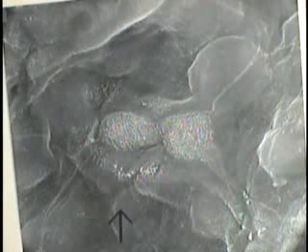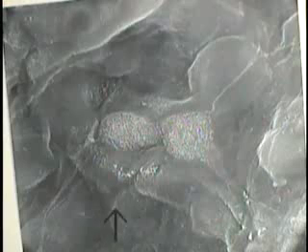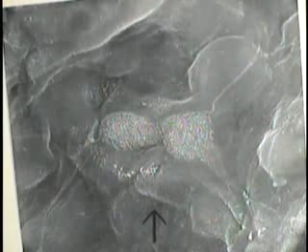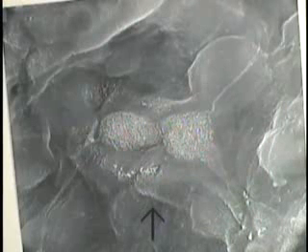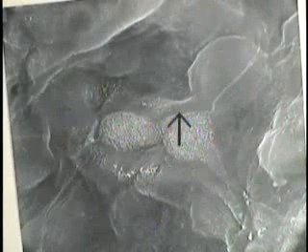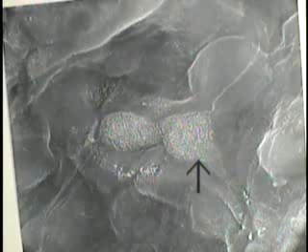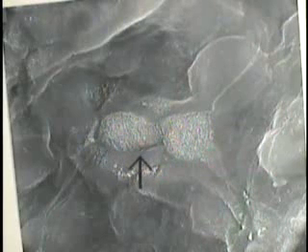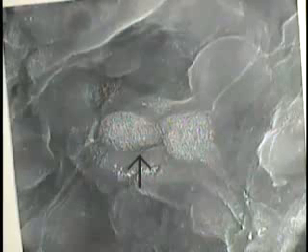So all of this region, despite its contorted appearance, and then down along this surface, is all covered or lined by a type 1 pneumocyte. These two structures, as was illustrated on the previous electron micrograph, are the apices of type 2 pneumocytes.